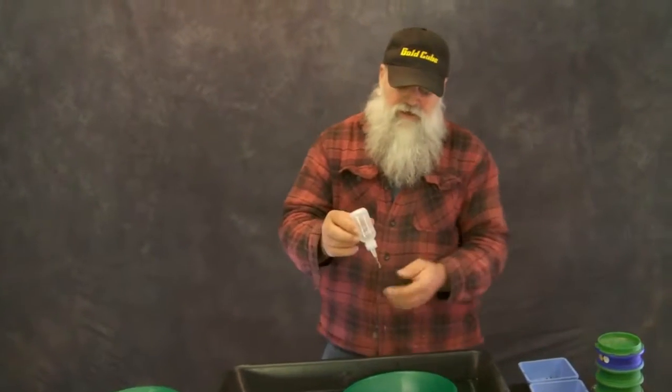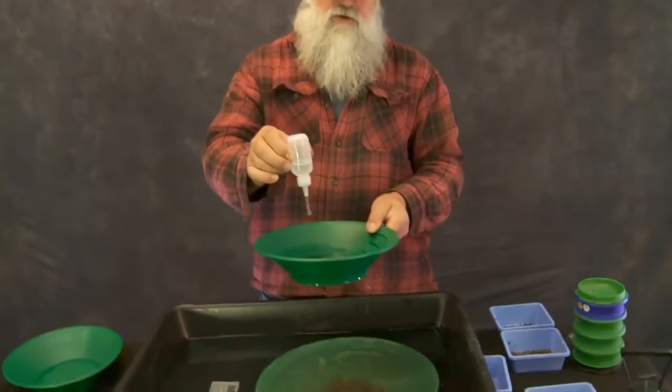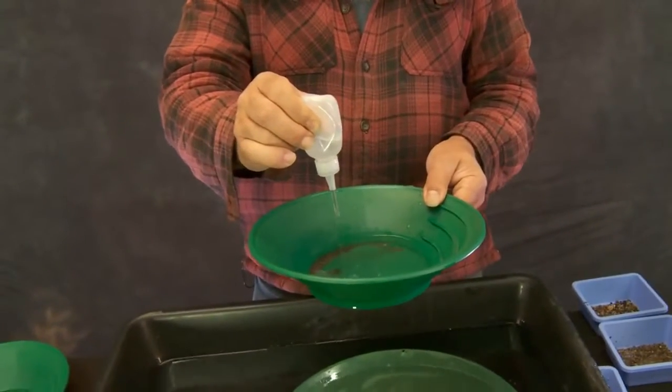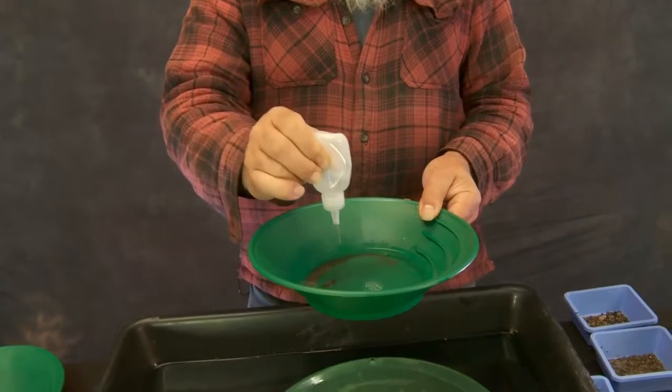Anytime that you squirt this bottle out, you don't squirt it out over the rocks, you don't squirt it in the river, you don't squirt it at your buddy. Always discharge the extra water in the pan itself. If the gold comes out in the pan, you've got it in control. We don't want to lose our gold.